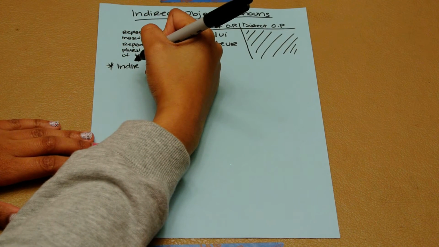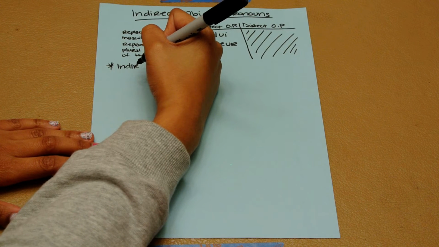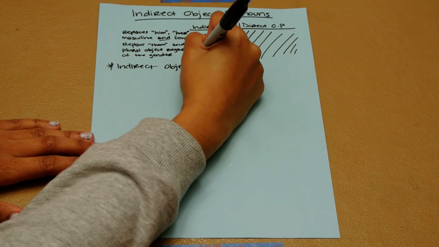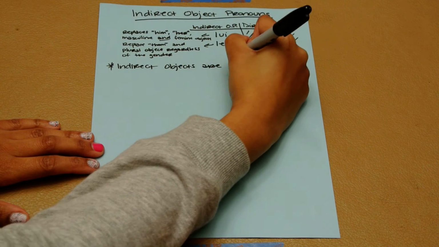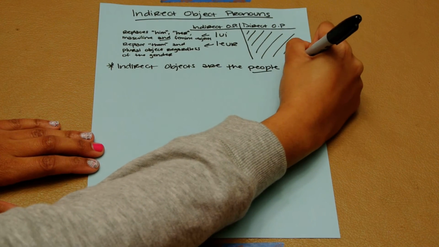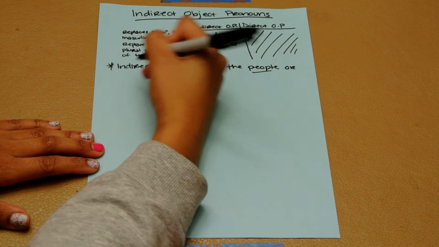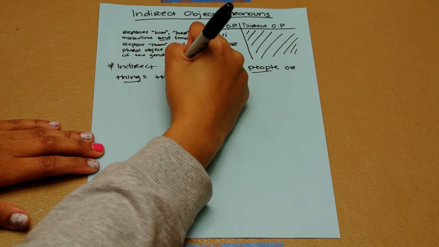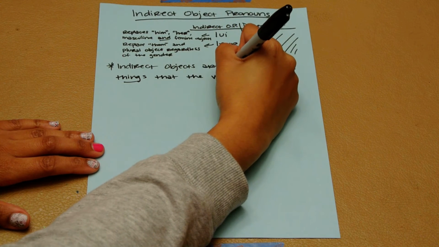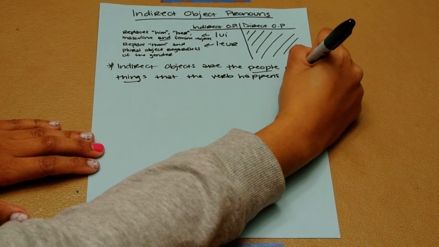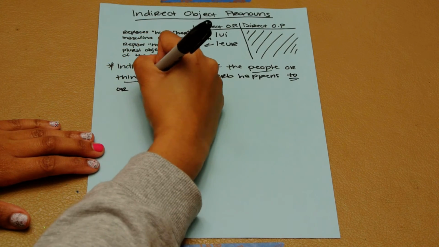Indirect objects are the people or things in a sentence that the verb happens to or for. So indirect objects are the people or things that the verb happens to or for.